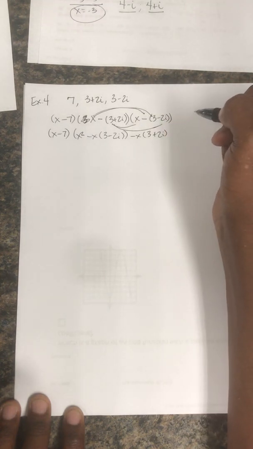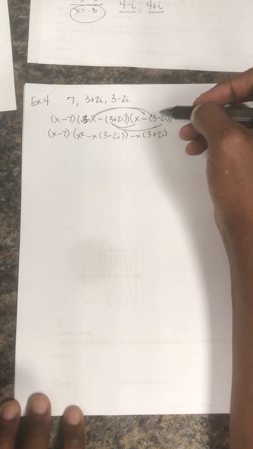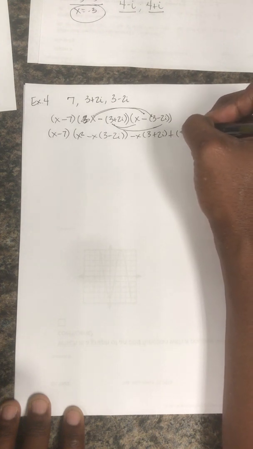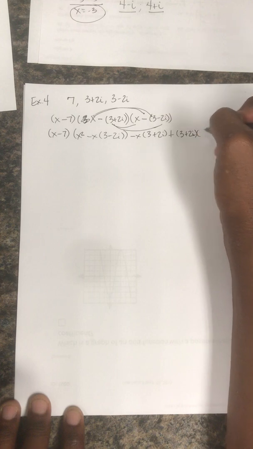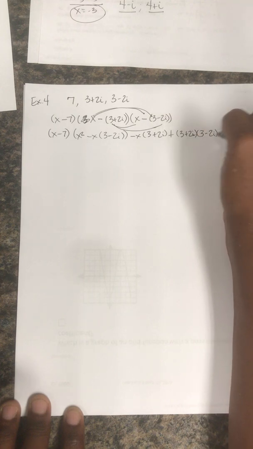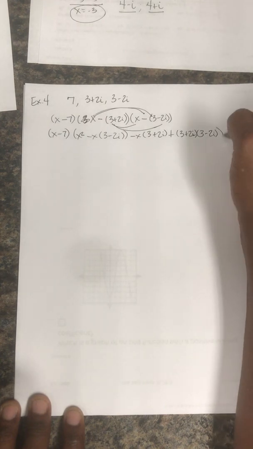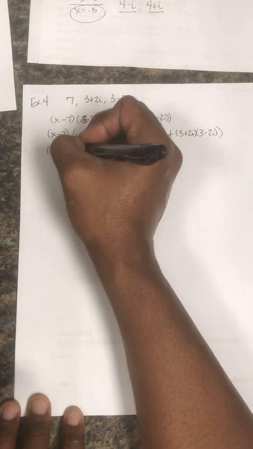Okay, and then lastly, we're left with negative, parentheses, 3 plus 2i times negative, parentheses, 3 minus 2i, which, two negatives give us a positive, so that becomes now 3 plus 2i times 3 minus 2i. Okay, so now those are all our terms. So now again we're going to distribute and combine like terms.